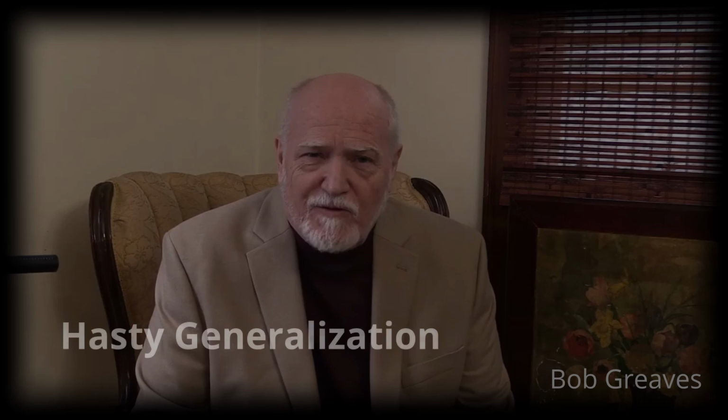Hasty generalization. This involves applying something that is true about someone or something as if it is true of everyone or everything in the category they are part of. It alleges that the whole is identical to a part in respect to something that is true of the part. This can happen either as the result of failing to look at the whole or relying on an unreliable sample size.